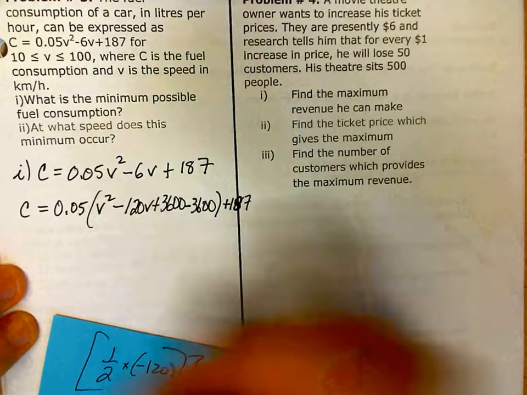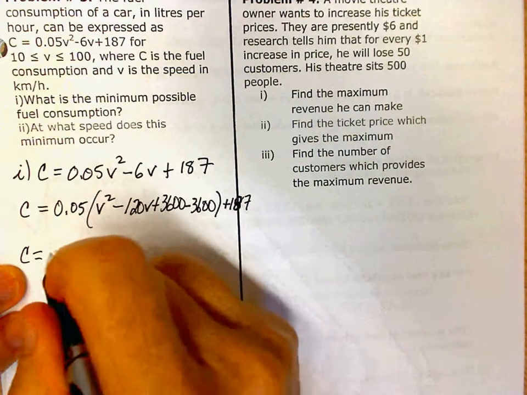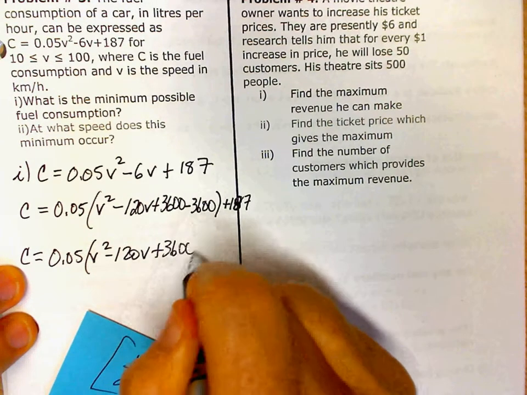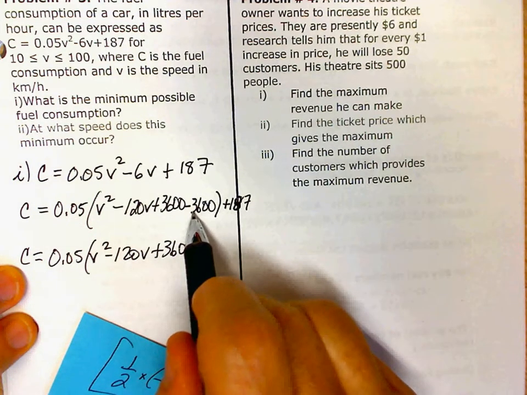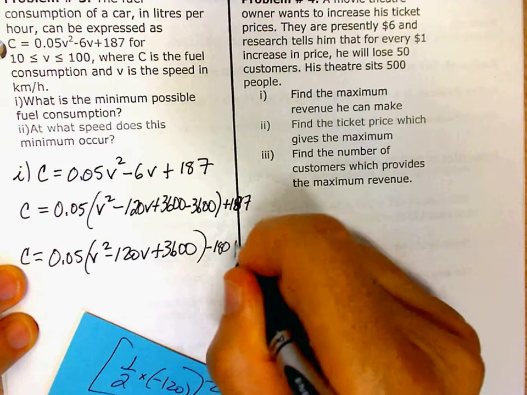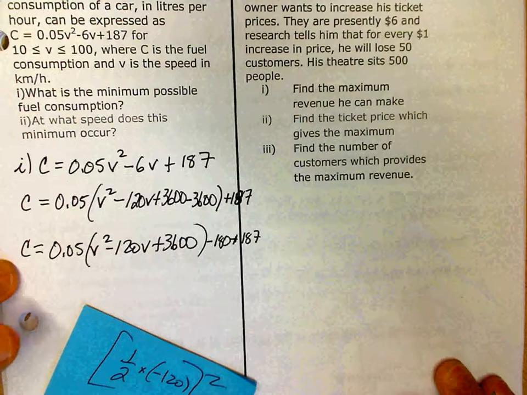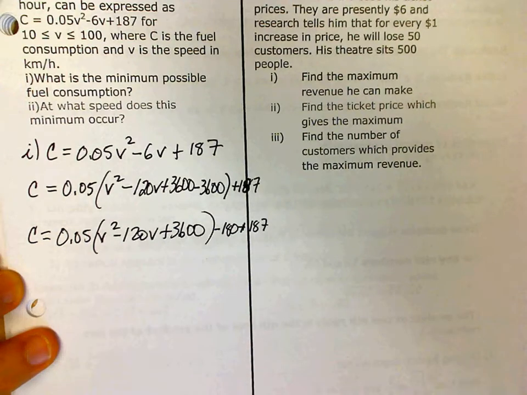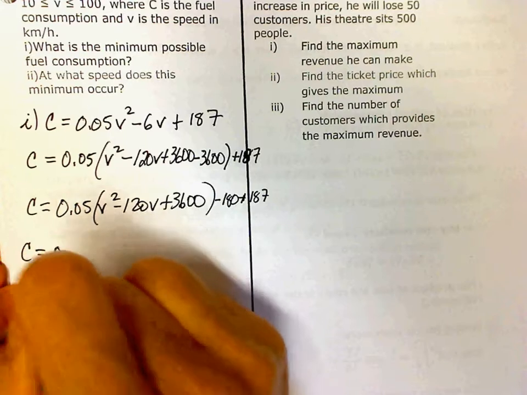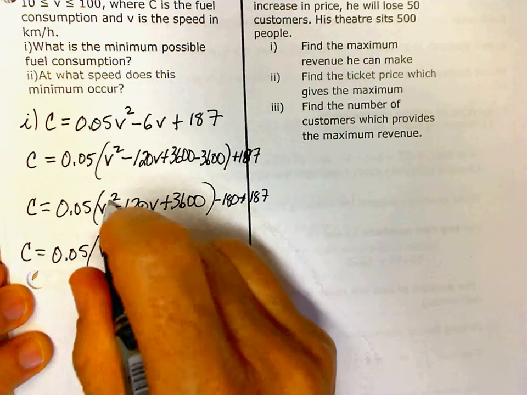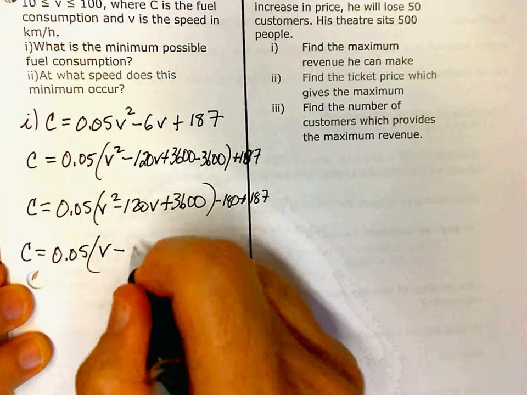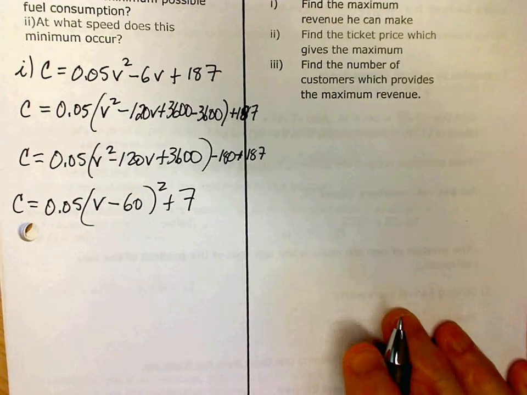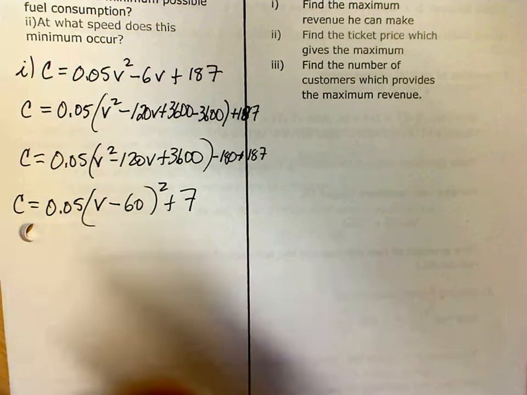So C equals, we'll kick that guy out, 0.05 times V squared minus 120V plus 3,600. 0.05 times 3,600 is minus 180 plus 187. So C equals 0.05 times V minus 60 squared, since the square root of 3,600 is 60, plus 7. So right away, what is the minimum possible fuel consumption? 7. Yes, but don't forget your units.